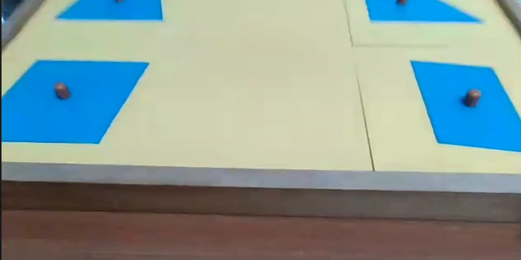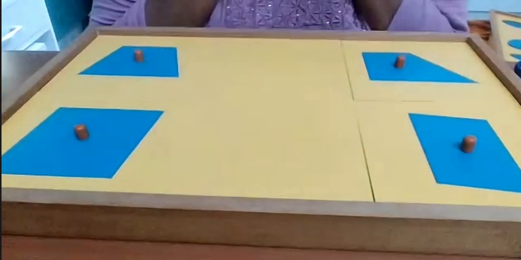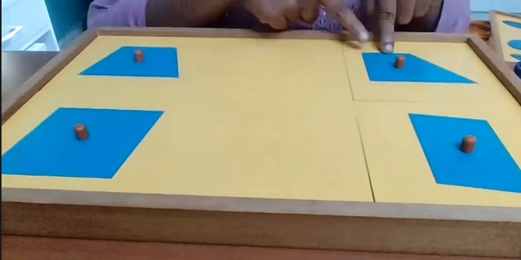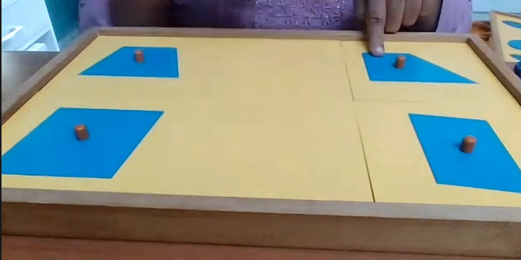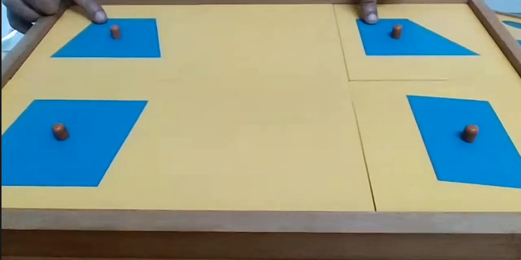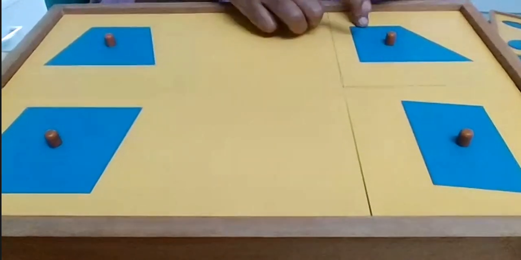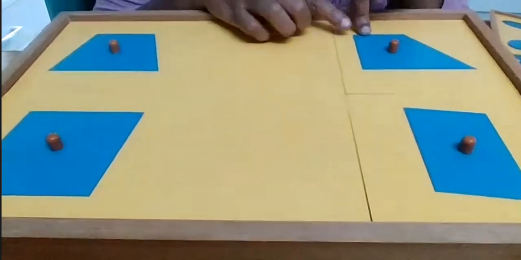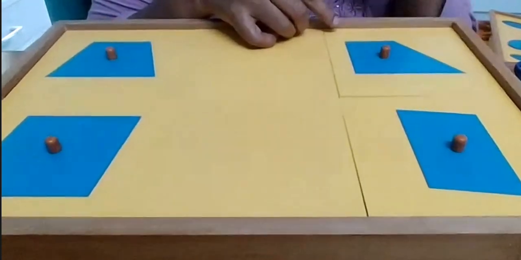So here we have all these shapes. This one is near to the trapezium. Yes, this one and this one also. Which is most irregular? The most irregular is this one, near to the trapezium. Why do you think this is most irregular? Because all the sides are not equal.